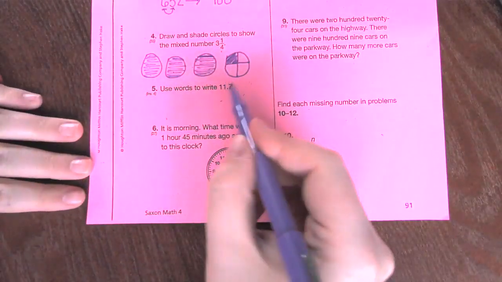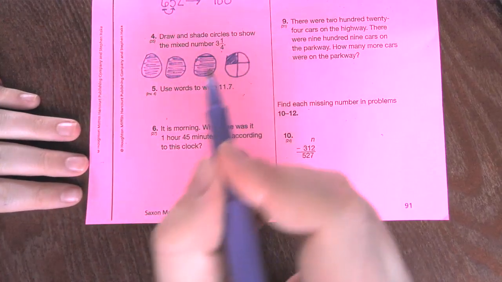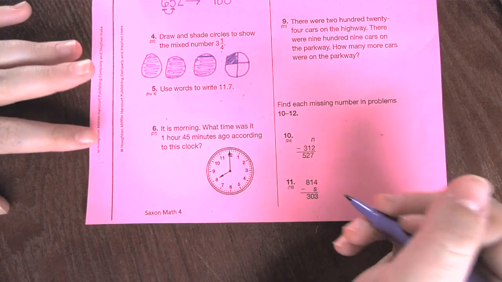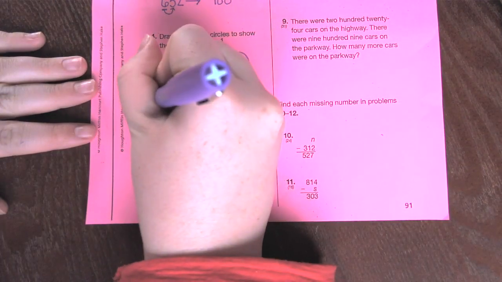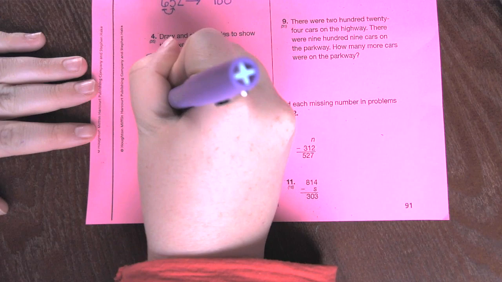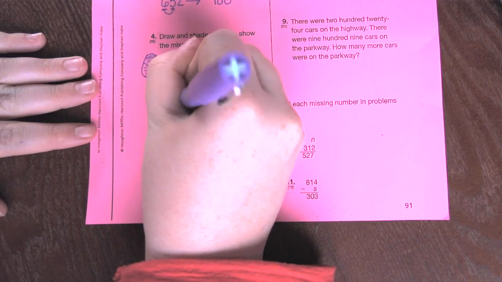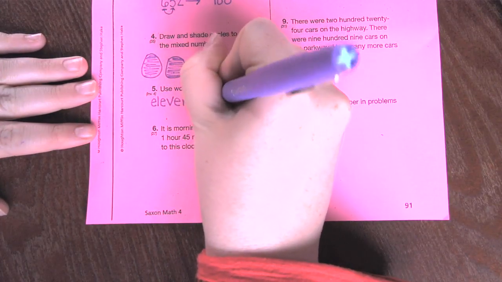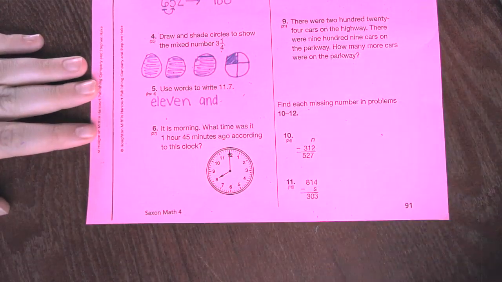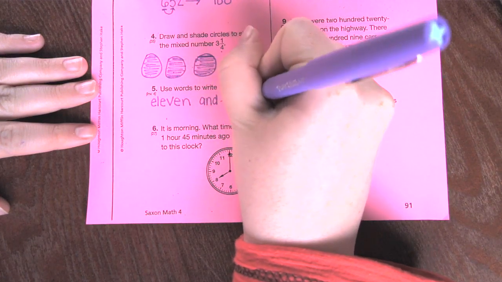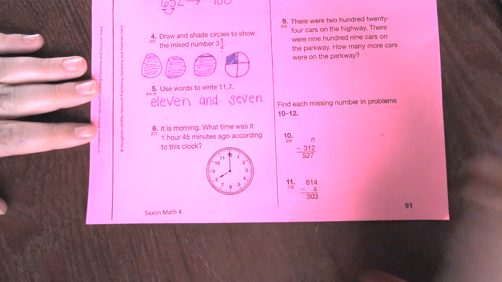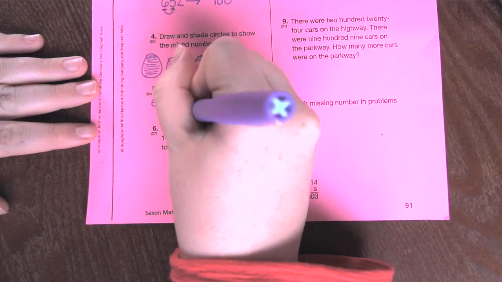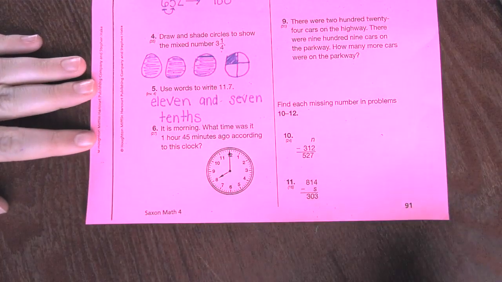Use words to write 11 and 7/10. This is not 11.7, 11.7. It is 11 and 7/10. E-L-E-V-E-N. 11 and 7/10 with a TH. T-E-N-T-H-S. Tenths.